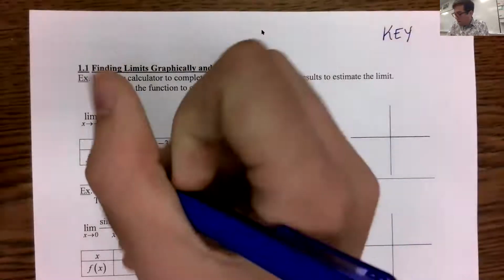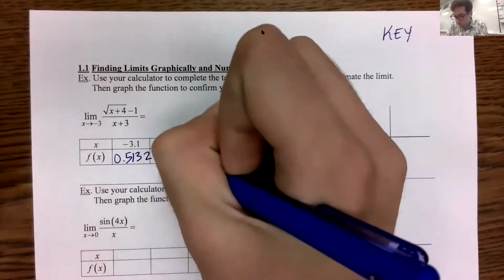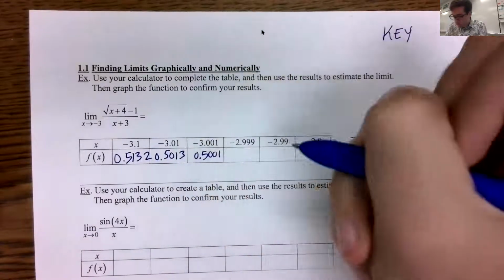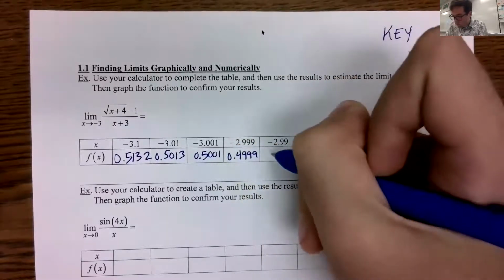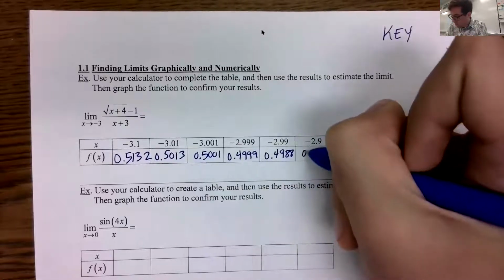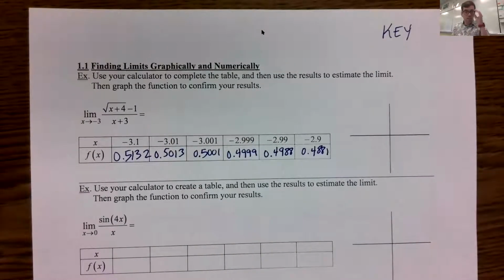So we had this, this, there we go, and okay. So there's our table of values.